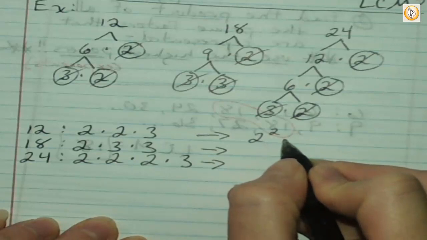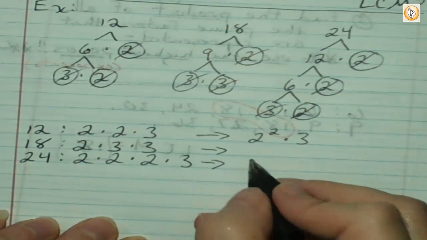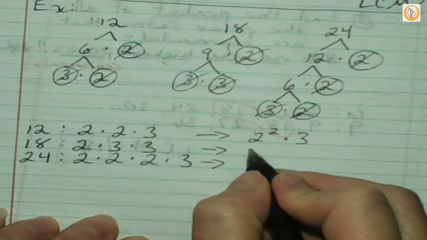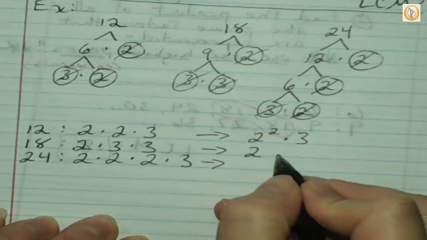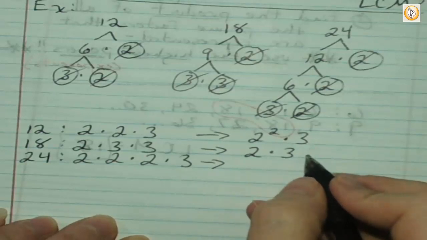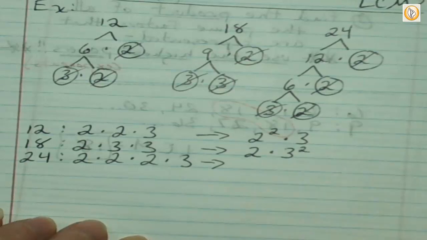Times 3. Perfect, times 3. Let's see, Izzy, what's the exponential form for 18? 2, 3 to the 2nd power. Good. That's what you have to do.